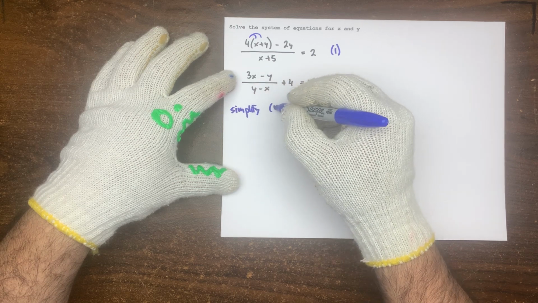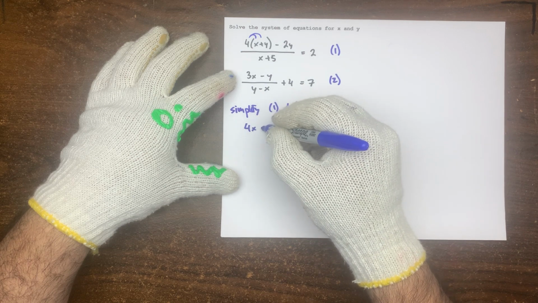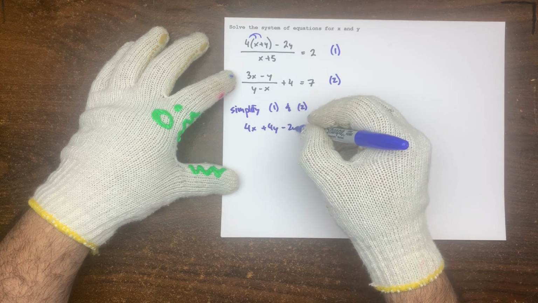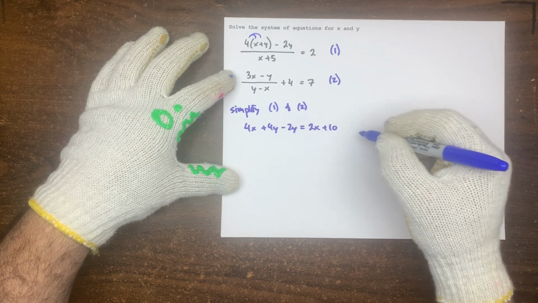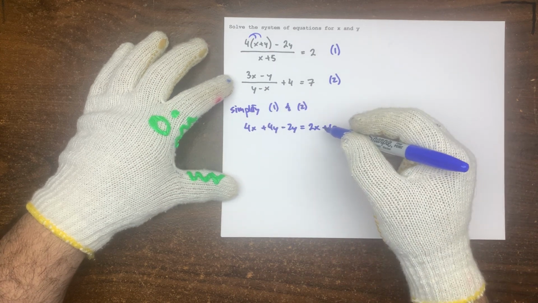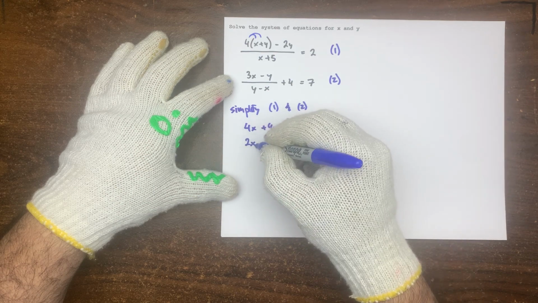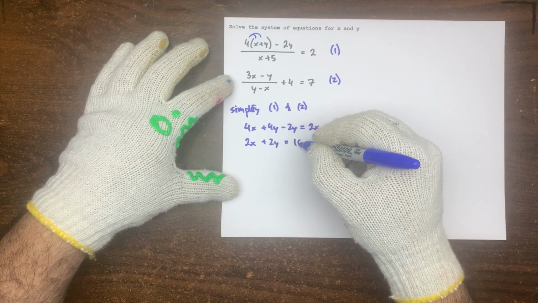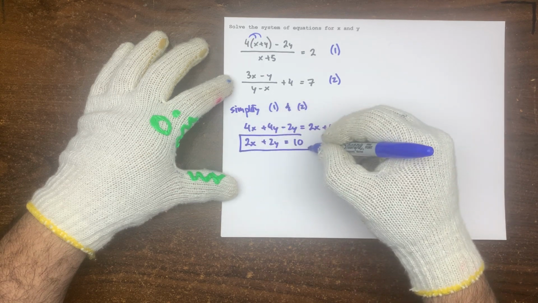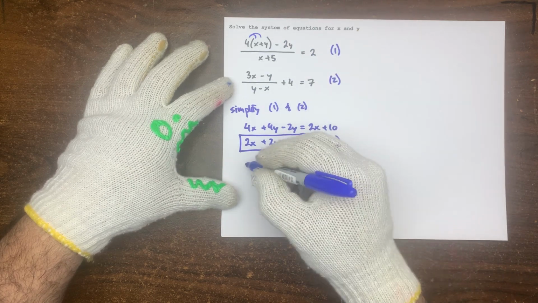Simplify equations 1 and 2. So we'll get 4x plus 4y minus 2y equals 2x plus 10. Bring all x's and y's to one side, leave everything else on the other side. So we're left with 2x plus 2y equals 10. There's one equation. We'll call that equation 1a, still equation 1, just modified a little bit.